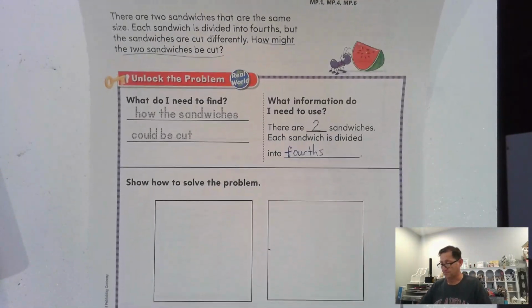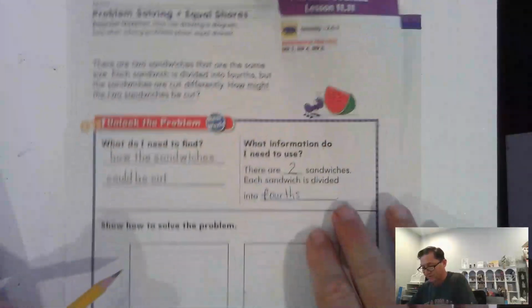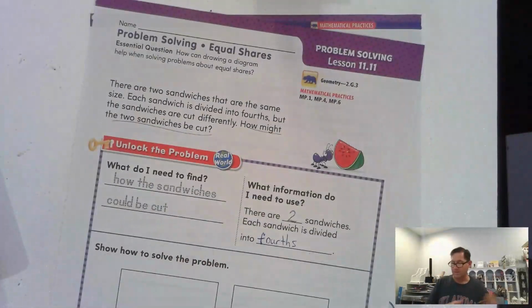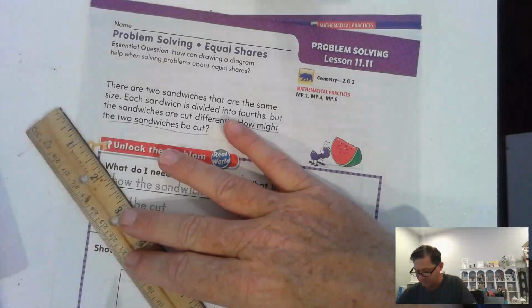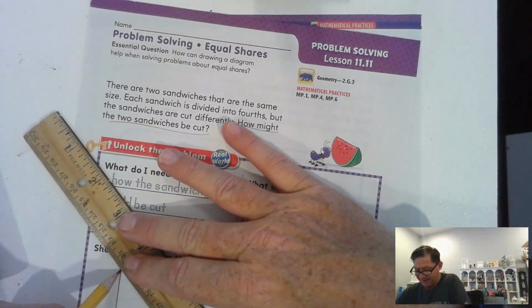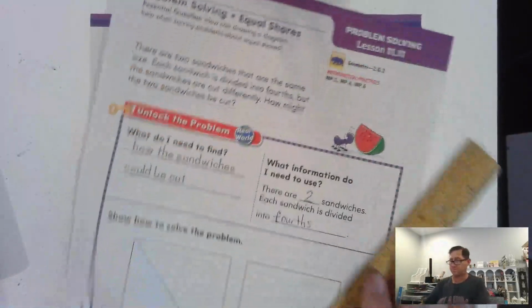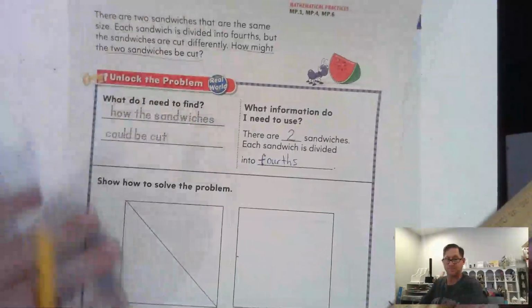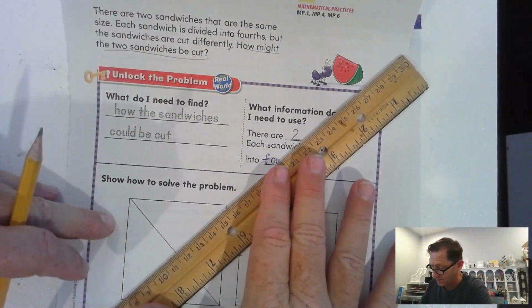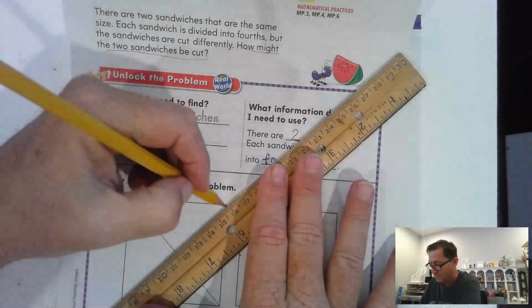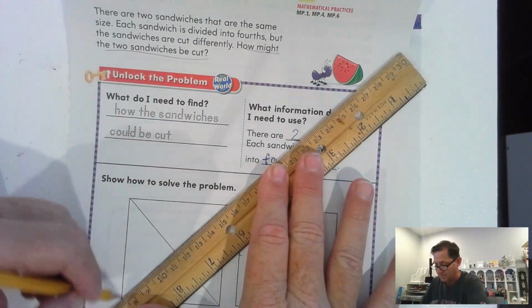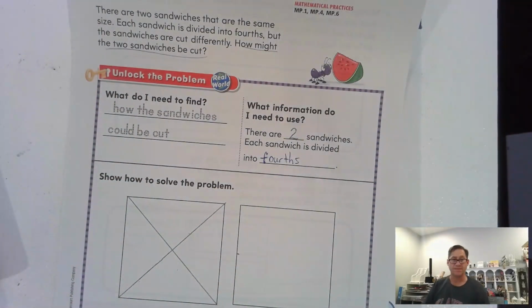So we could just say, let's cut it in half diagonally. So there's two pieces. And if we cut the other direction, now we have four equal pieces.